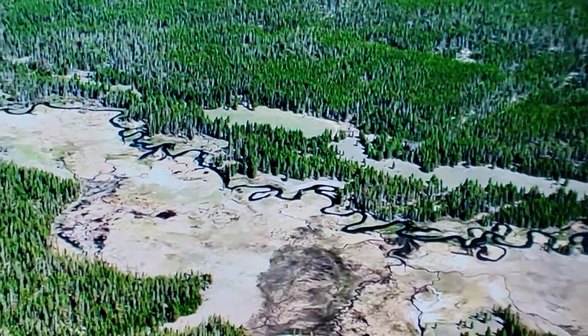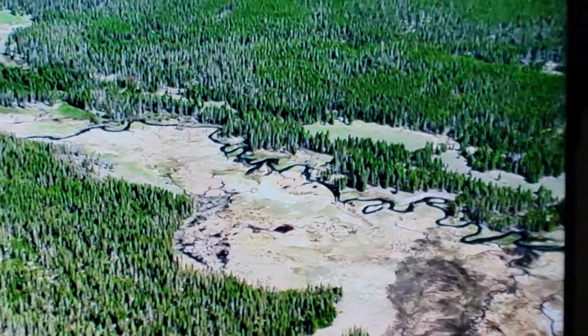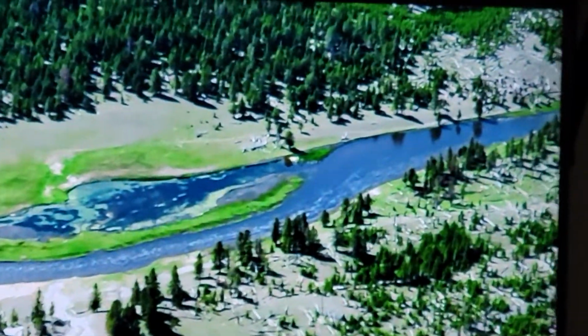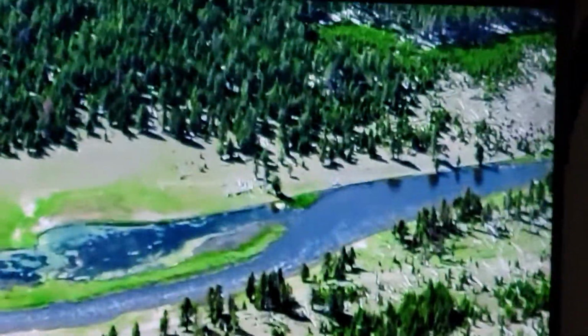Continental Divide. It determines which path those rivers take. And so the ones that flow on the west side of the Continental Divide will eventually flow into the Pacific Ocean. The ones on the east side of the Continental Divide will eventually flow into the Mississippi and down to the Gulf of Mexico.